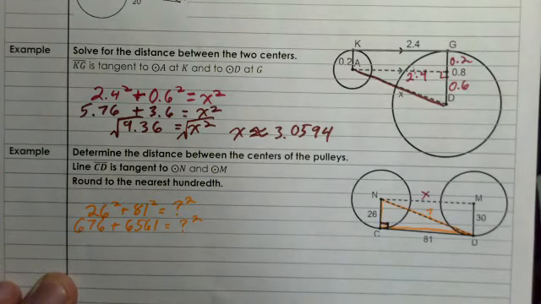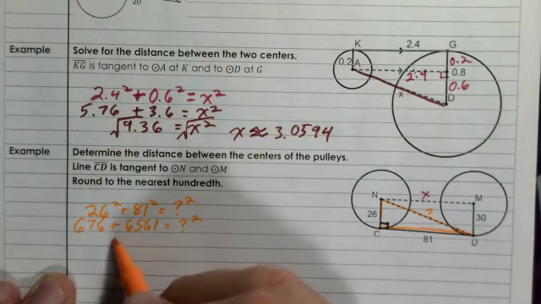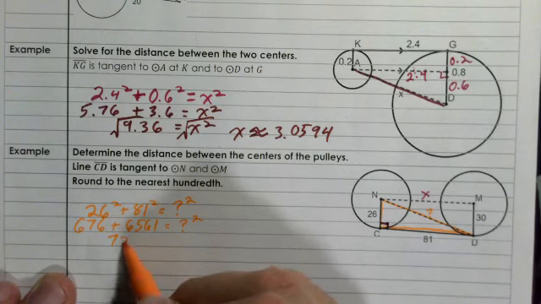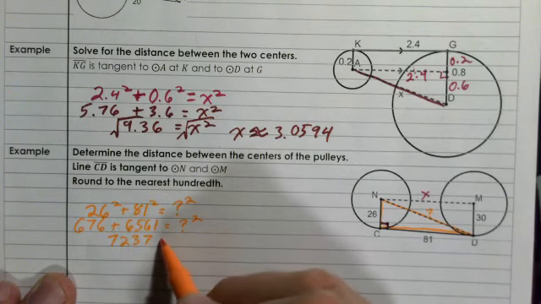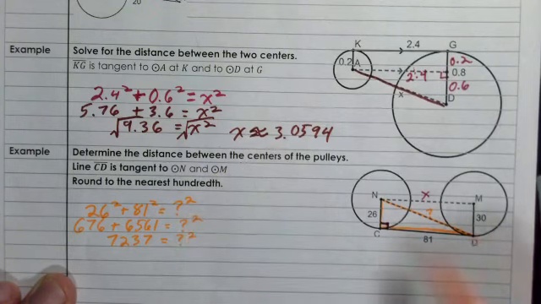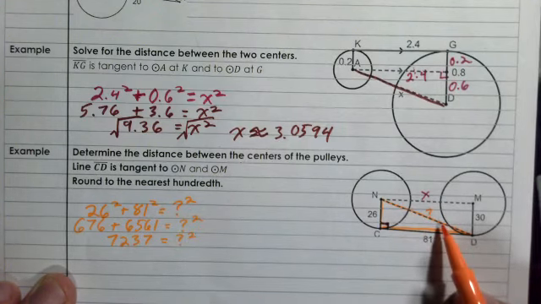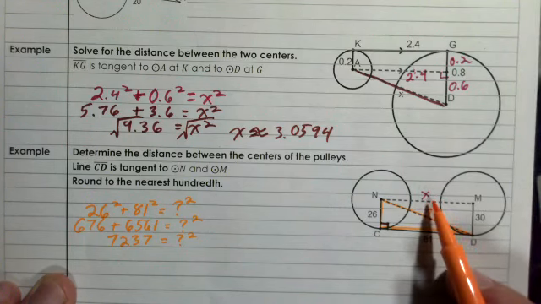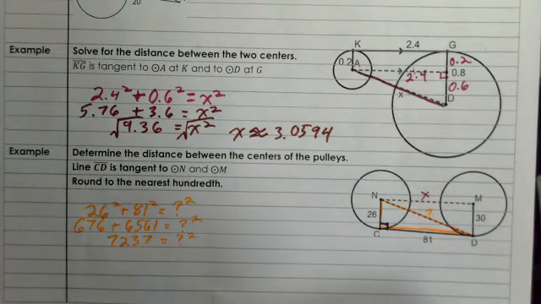And 676 plus 6561, so my question mark squared is 7237. That is my question mark squared. Now, keep in mind, I'm about to square that thing in order to find x, so I'm actually going to keep it like that just to save myself a little bit of trouble.